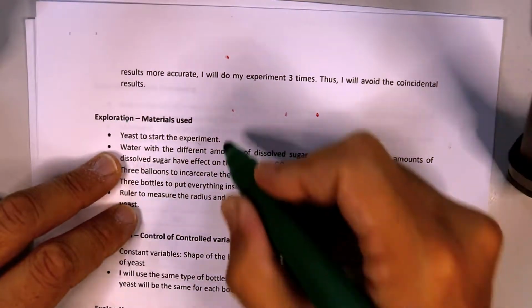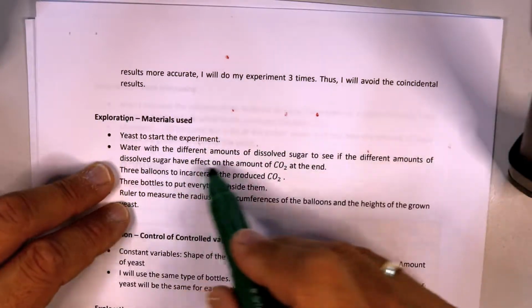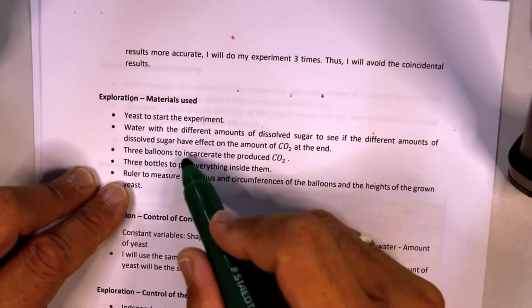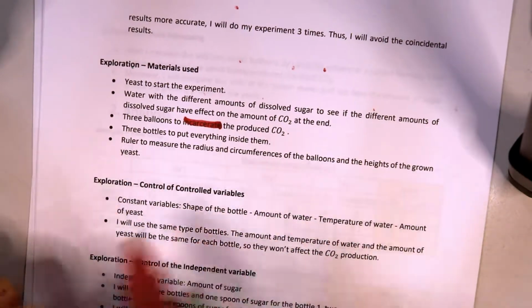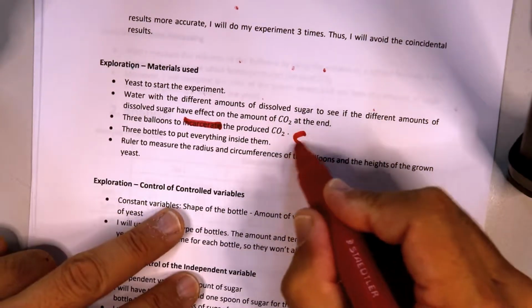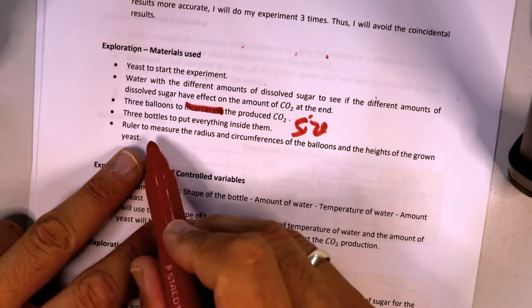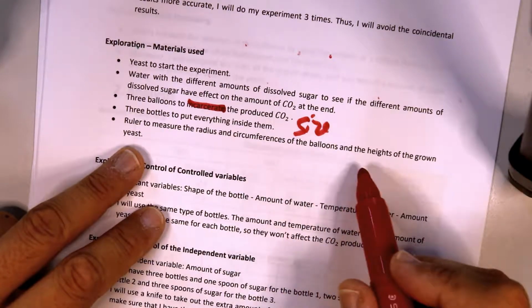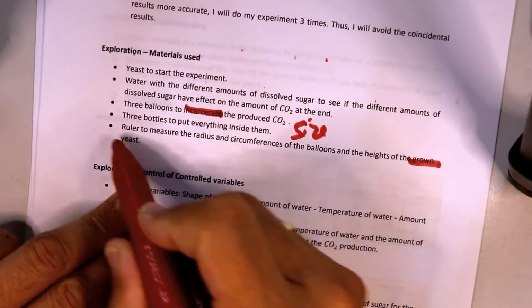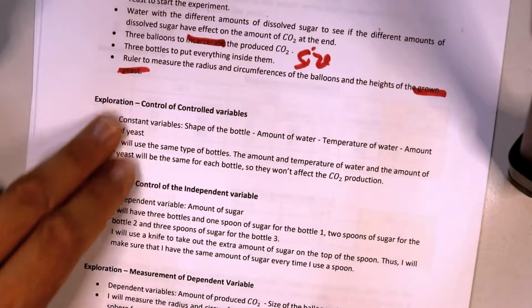Yeast to start the experiment. Yeah, water, 3 balloons to incarcerate. I don't like the incarcerate part again. 3 bottles. The size of the bottles is missing. Ruler to measure the radius and the circumference of the balloon. You cannot measure with a ruler. And the height of the grown yeast. No, the yeast does not grow. There are some issues here.